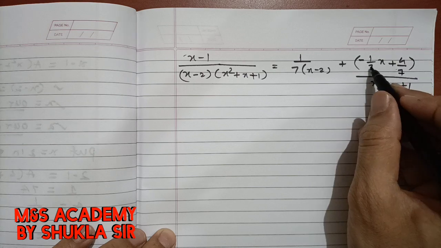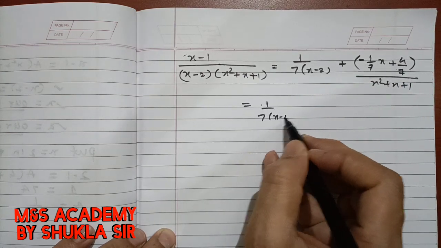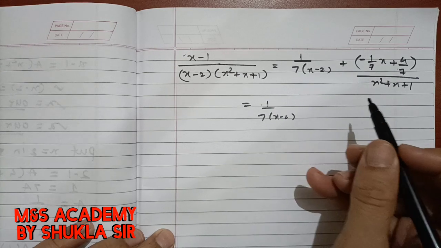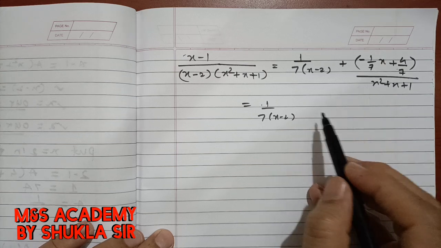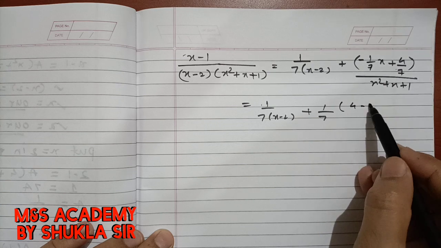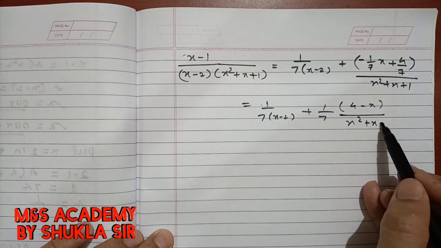Here 7 is common, you can take it outside, so 1 by 7 times x minus 2, plus 1 by 7 times 4 minus x divided by x square plus x plus 1.